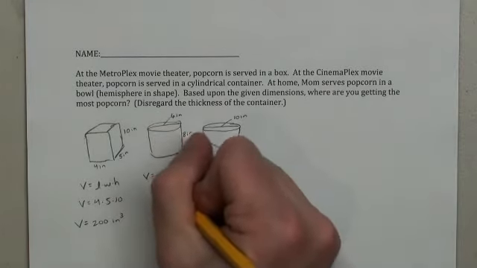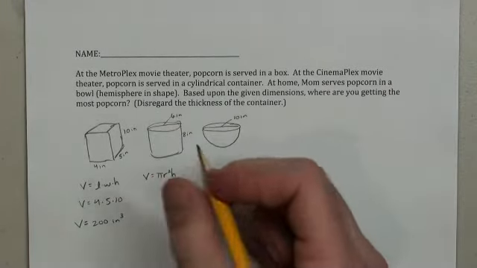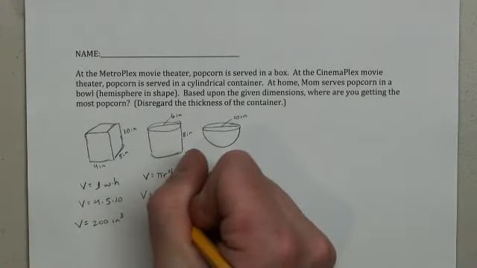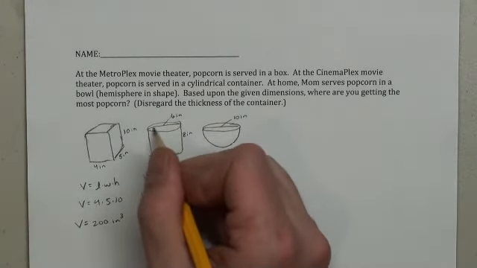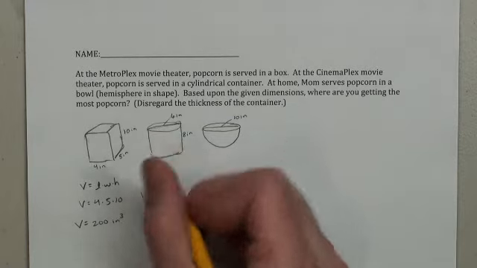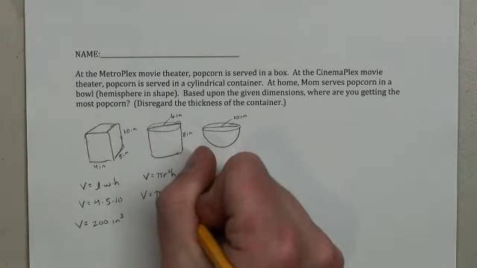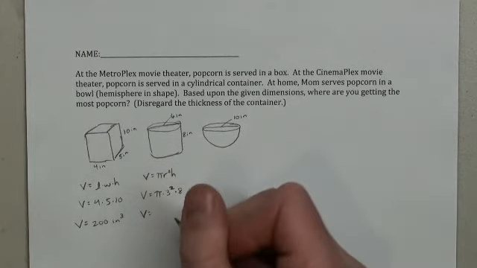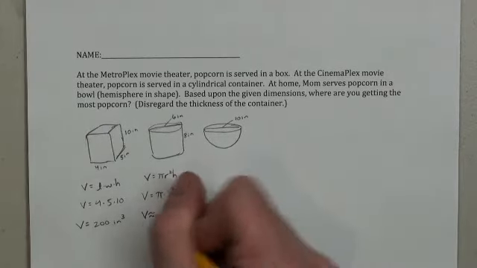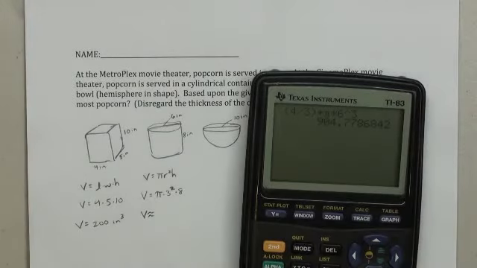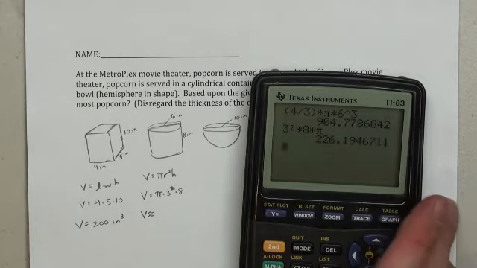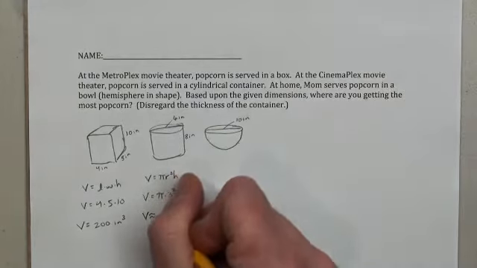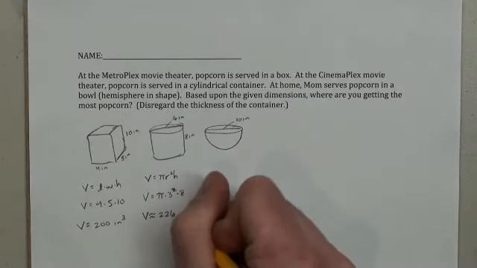Now for the cylinder, it's pi r squared h. So the volume is pi. Now this diameter is 6, so my radius is 3. So it's pi times 3 squared times 8. So the volume is approximately 3 squared times 8 times pi, about 226. Let's just put 226, because I don't think we're going to need to go any further. Inches cubed.